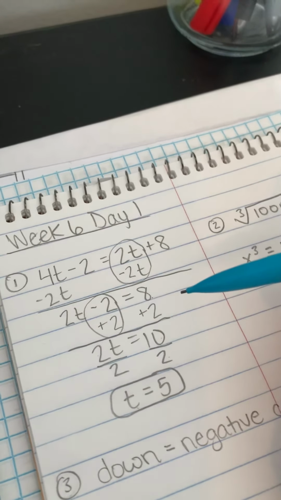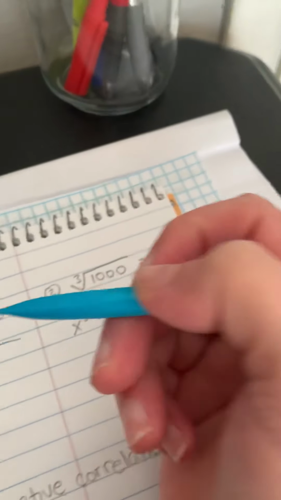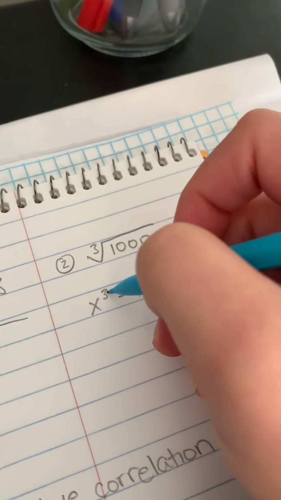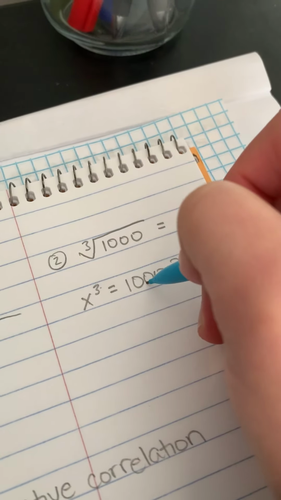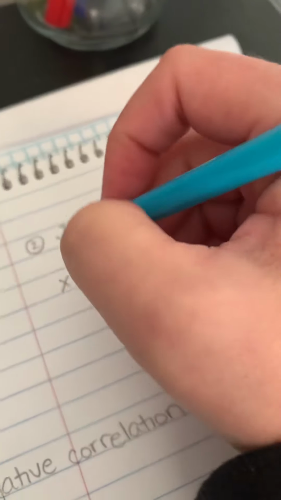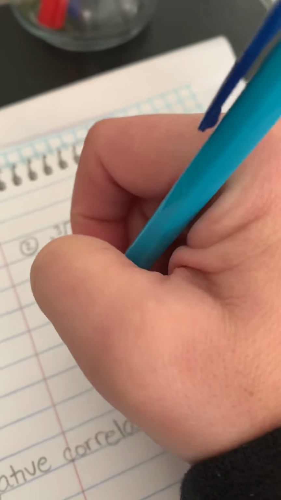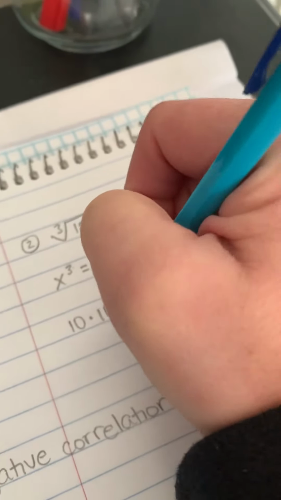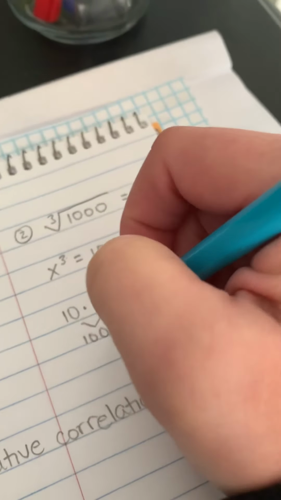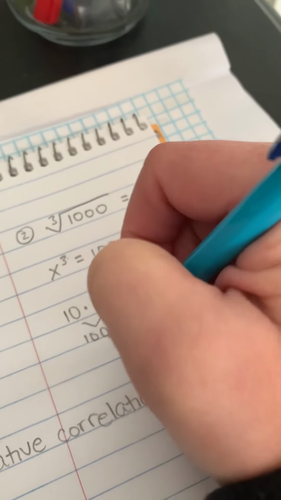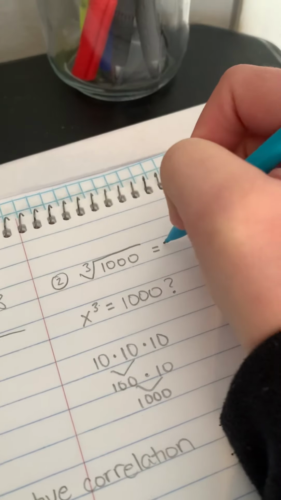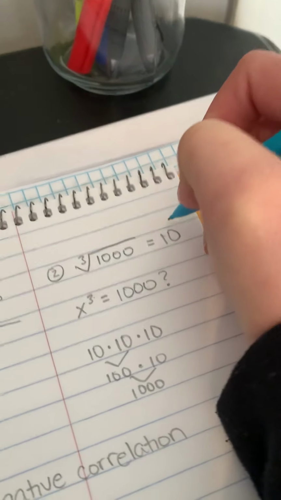Number 2 says identify the cube root of 1,000. That means what number cubed equals 1,000? What number can I multiply by itself 3 times to equal 1,000? And here I'm just going to try 10 times 10 times 10. 10 times 10 is 100, times 10. 100 times 10 is 1,000. So the cube root of 1,000 is 10.